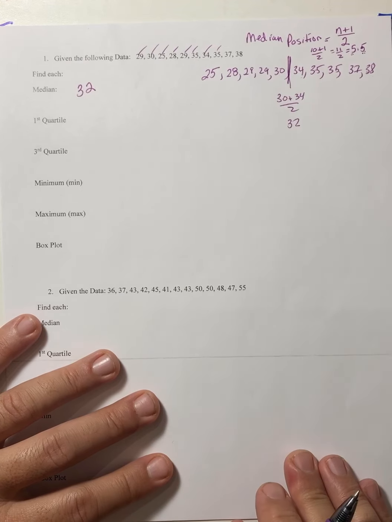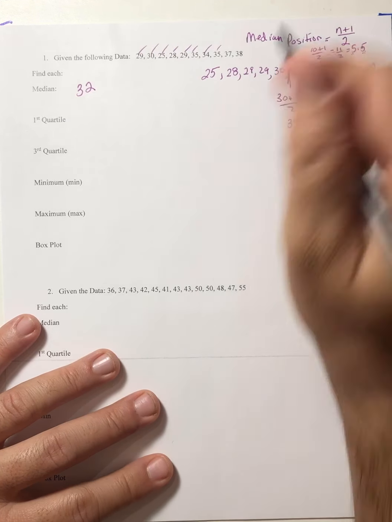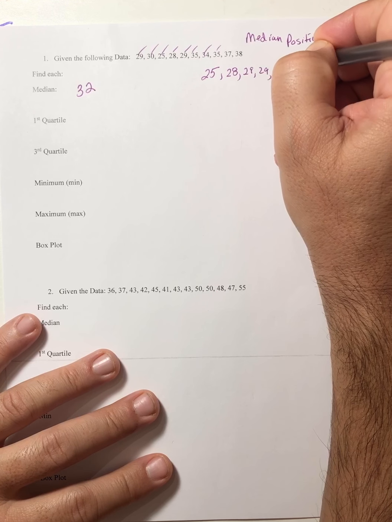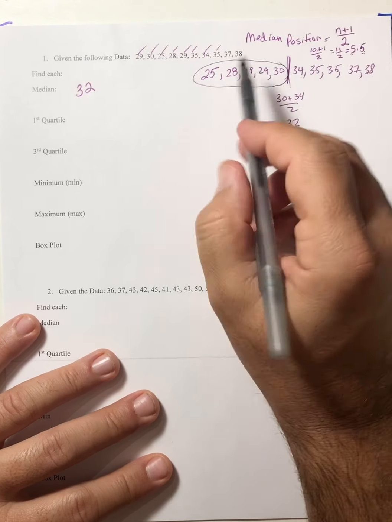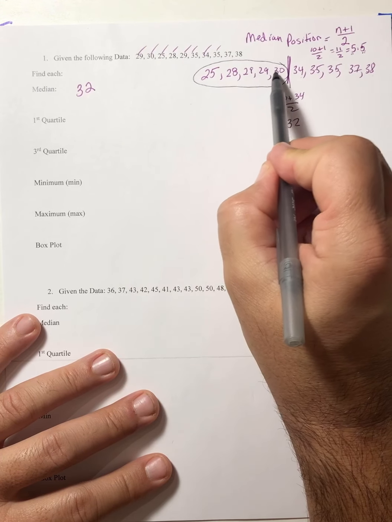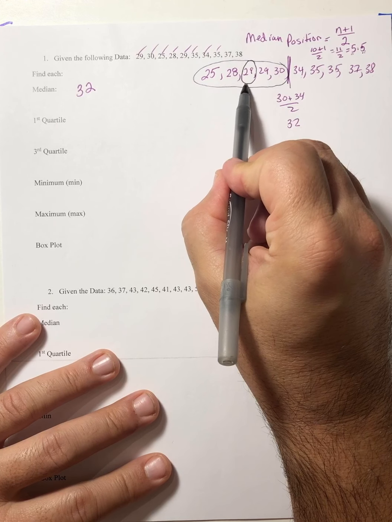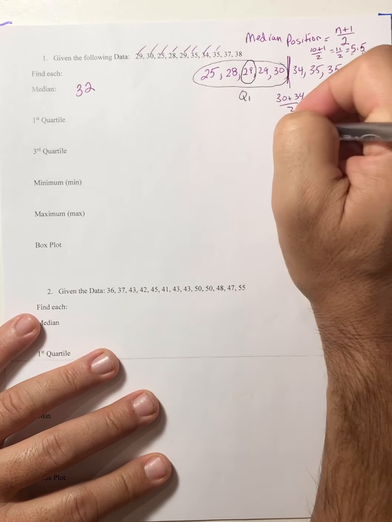Now, the first quartile. Remember, the definition of the first quartile is the middle of the first half. Well, here is the first half, the lower half. So 1, 2, 3, 4, 5. There it is right there. That's dead center. So 29 is the first quartile, Q1. This is the median.